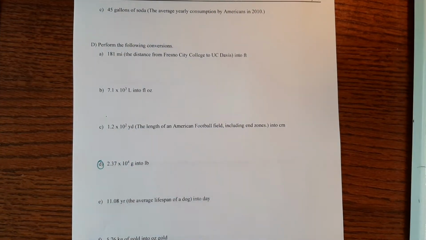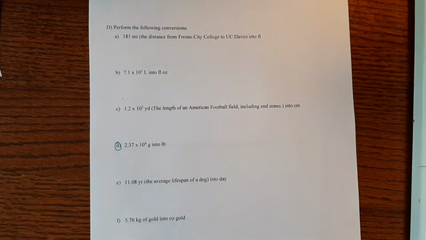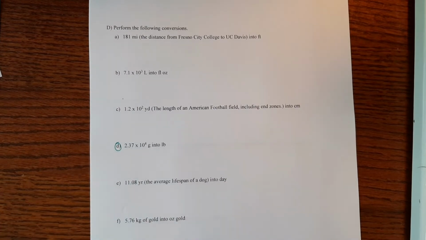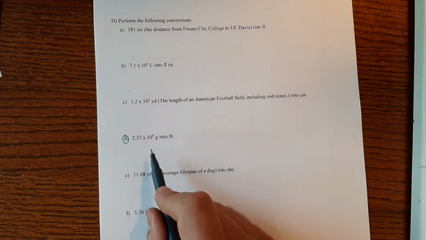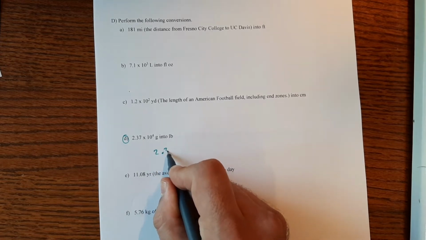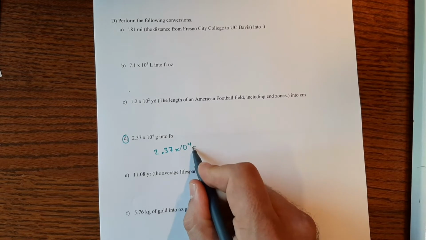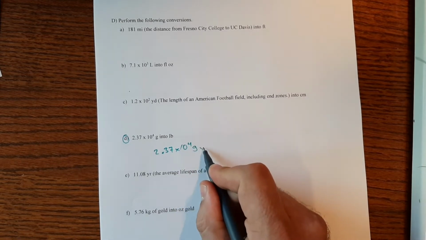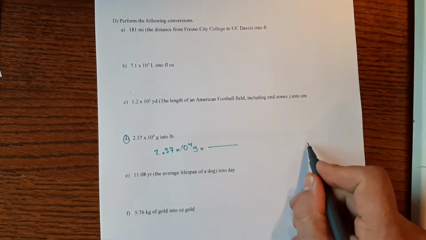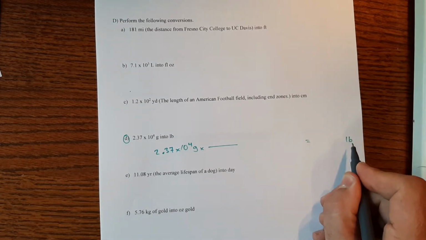Moving on, let's find some new problems. So that's when you have just metric system prefixes. What about when you're going within the English system, or from the metric system to the English system, or from the English system to the metric system? So here's a good example where we're converting grams into pounds. So we'd start out with 2.37 times 10 to the fourth power grams, and converting that into pounds. You need to end up at the end of the day with our answer in pounds.